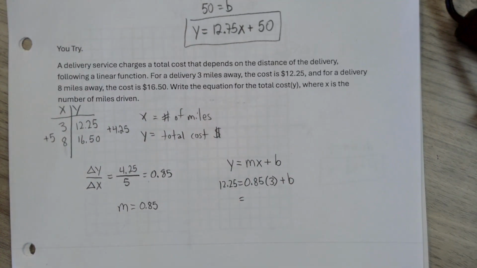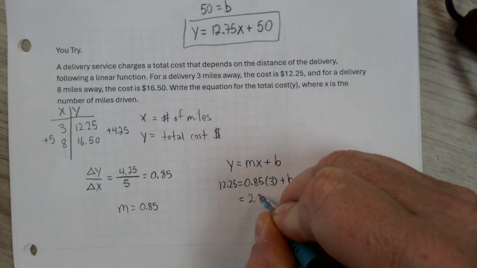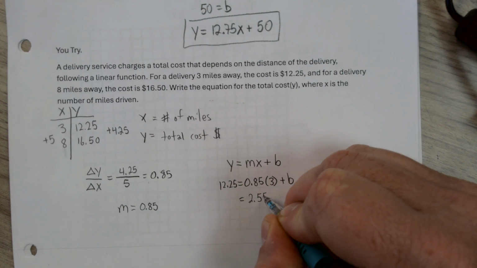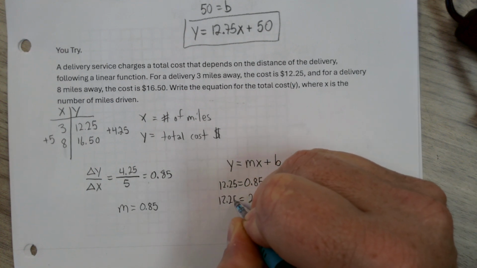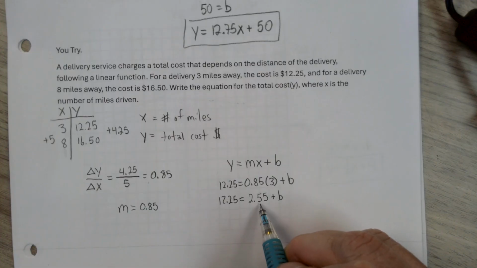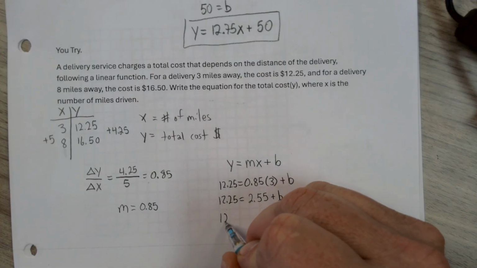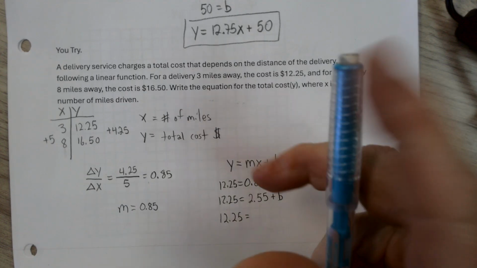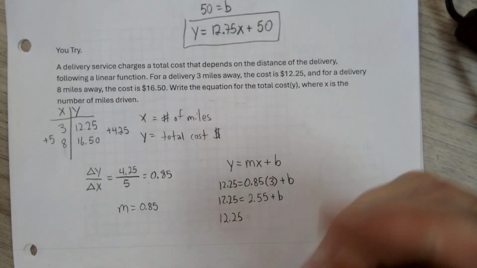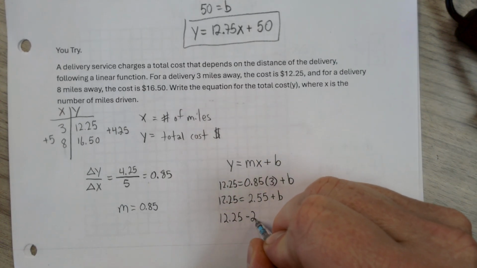And so if I do that multiplication, that is 2.55, 3 times 0.85. Then we're going to take this 2.55, flip it to this side so we can get b by itself. Minus 2.55.